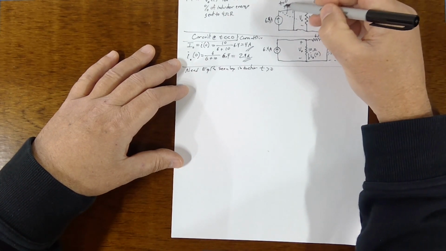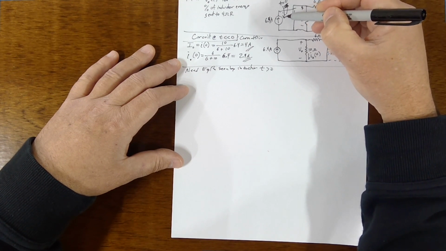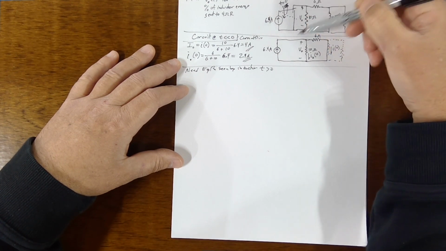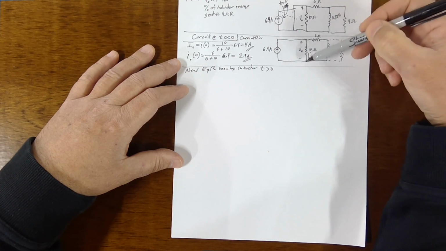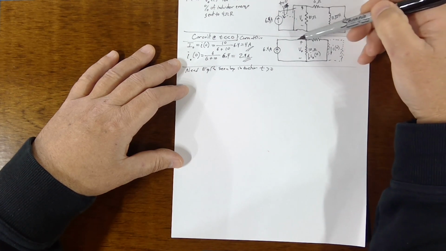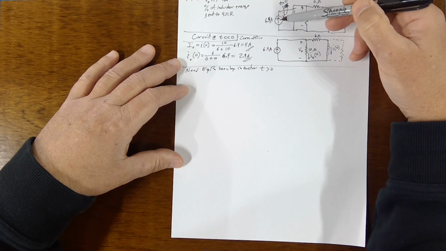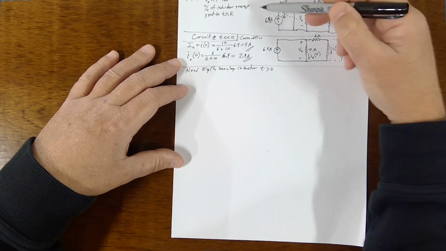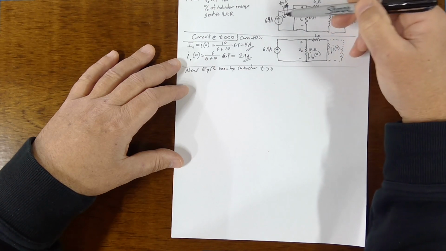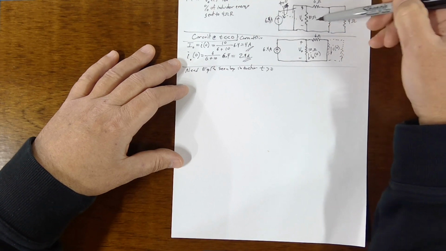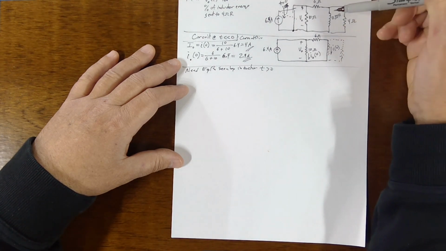Oh, I have the arrow direction wrong. Shoot. So initially the switch is up and energizing this inductor. Current's coming around and going that way. And then at t0 we throw the switch down, which disconnects this 6.4 amp source. It takes it completely out of the circuit because they'll be two independent circuits only sharing this one node.